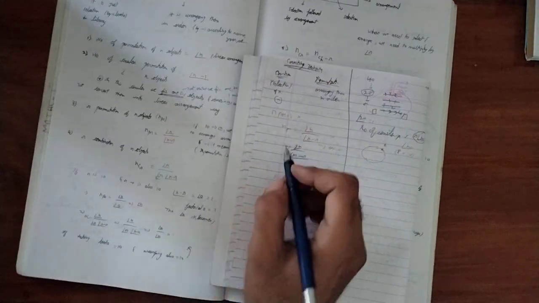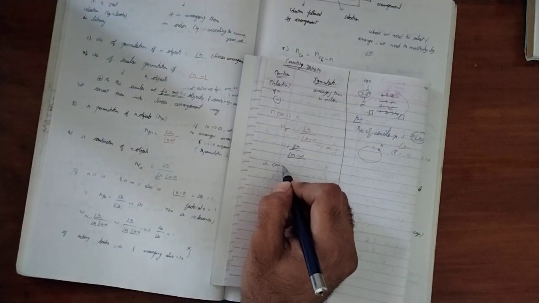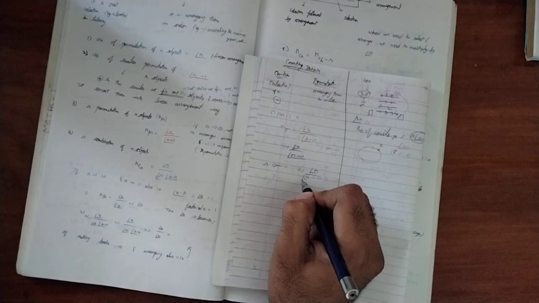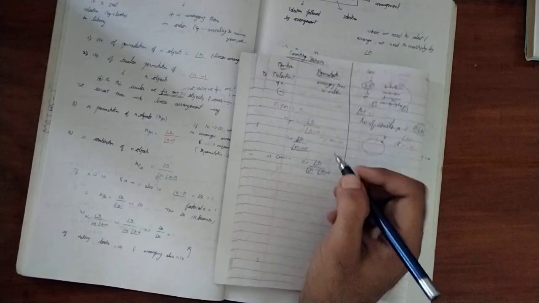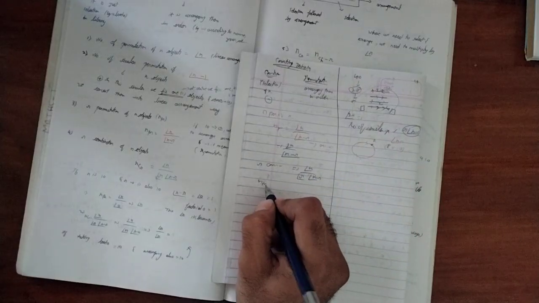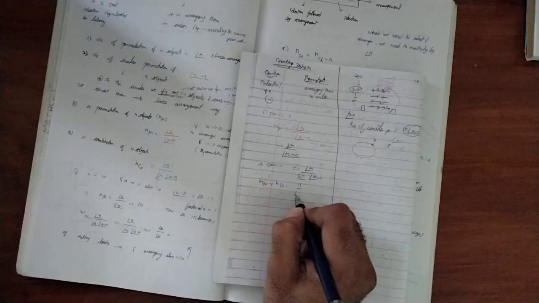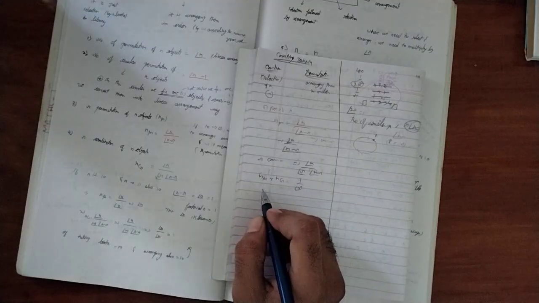For the combination of r, the combination is n factorial divided by r factorial times (n minus r) factorial. So nPr into nCr equal to which one will come? 1 by factorial of r.